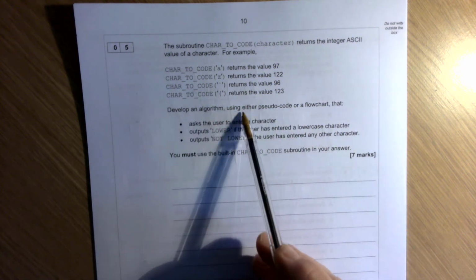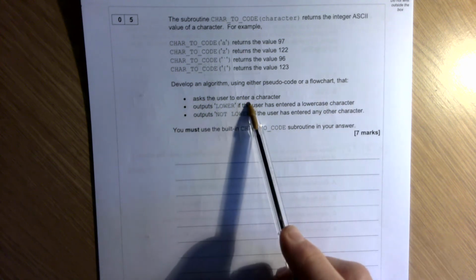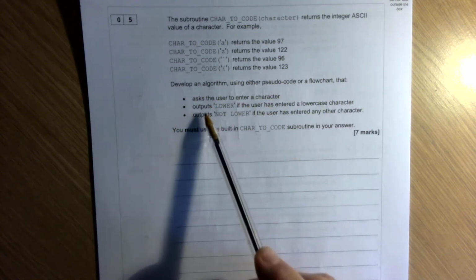So we've got to develop an algorithm using pseudocode or a flowchart. Well, we're going to use pseudocode because it's a lot easier if we stick to pseudocode, to be honest. Asks the user to enter a character. Remember what I said to you before. Even if you don't know how to do the rest of it, do an assignment from user input. Gets you a mark. Output's lower if the user has entered a lowercase character. Output's not lower if the user has entered any other character.